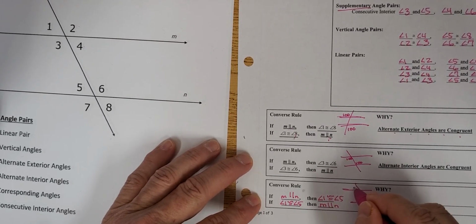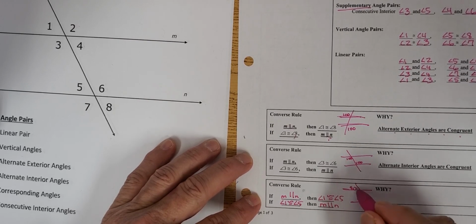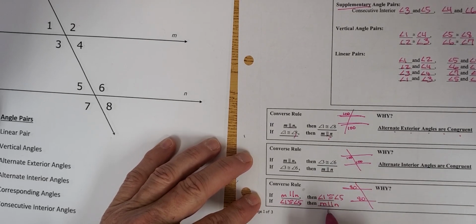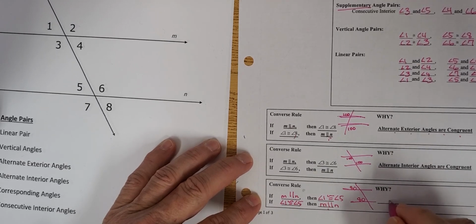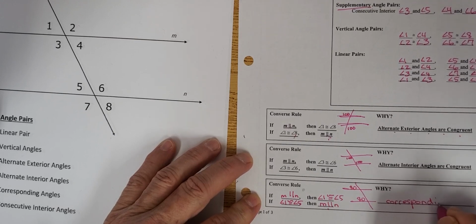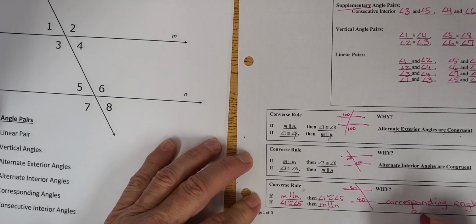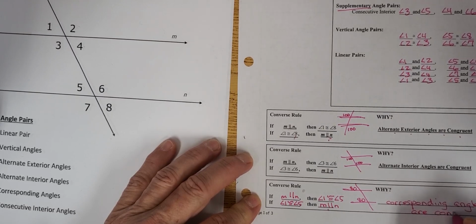So let's say that this one was 80. So this one was 80. If that's true, then these lines are parallel. Okay, why? Because corresponding angles are congruent. Okay, let's go to the back.